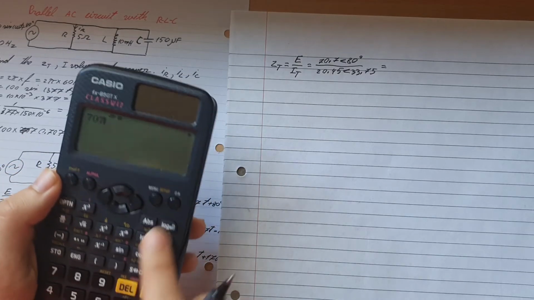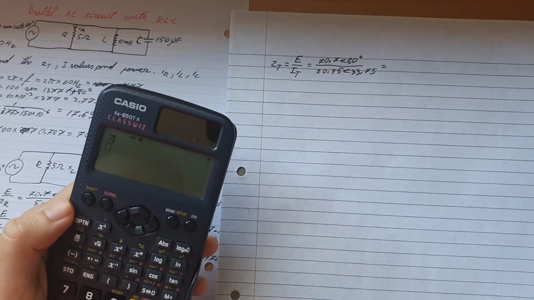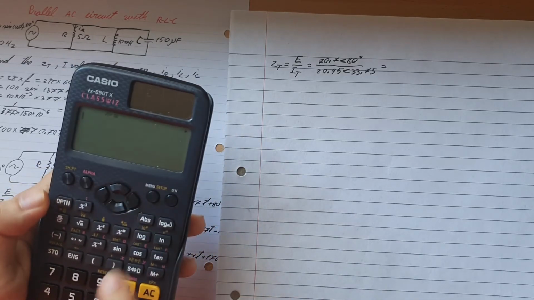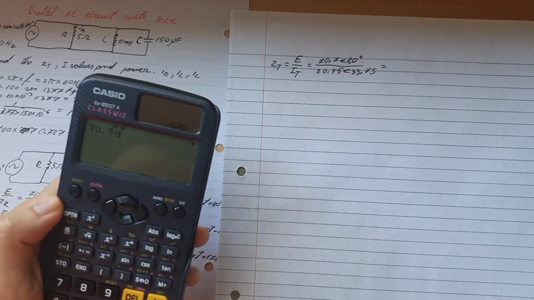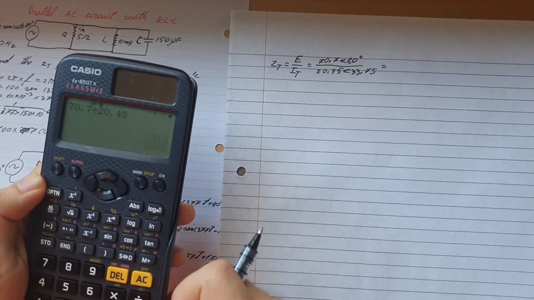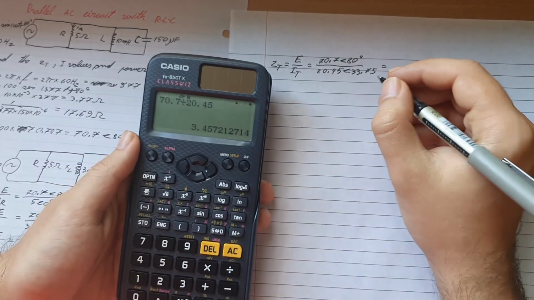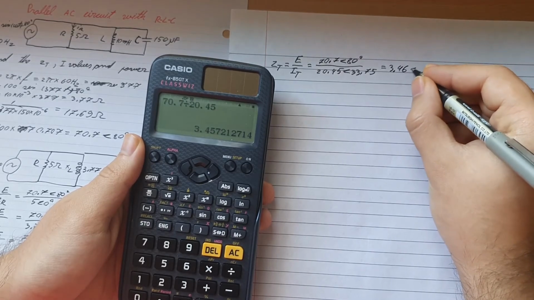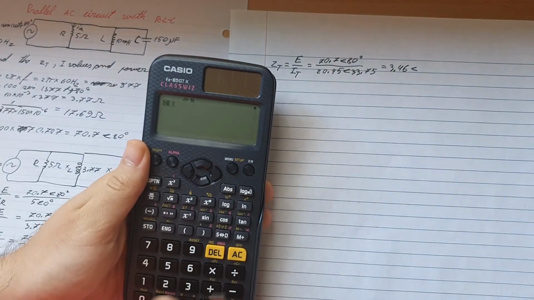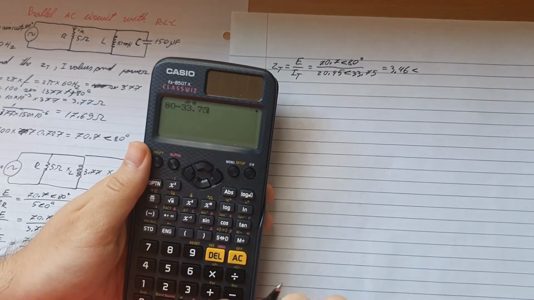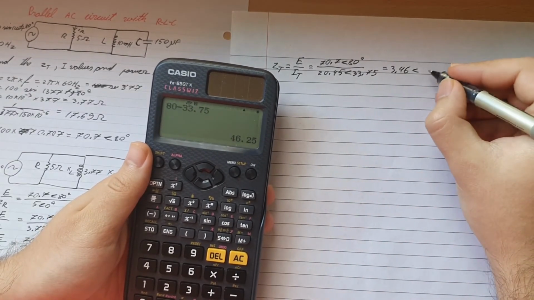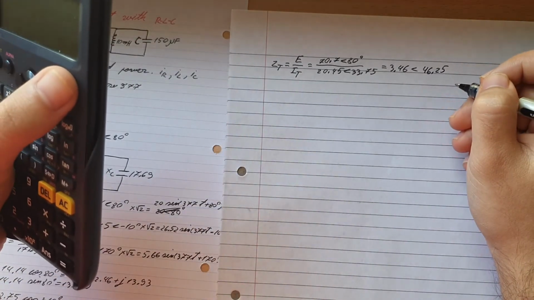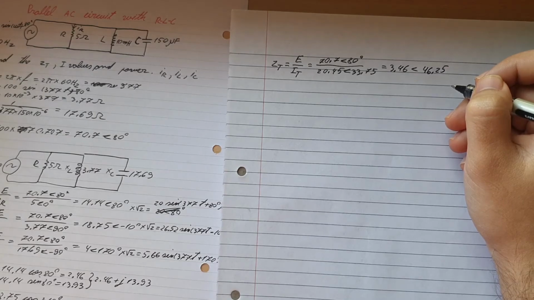So 70.7 divided by 20.45, there'll be 3.56 let's say, and then the angle will be simply 80 minus 33.75, that one will be 46.25. Okay, and I guess they are similar.